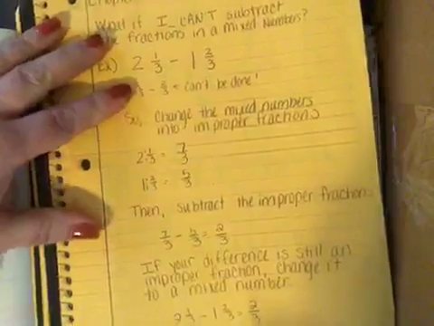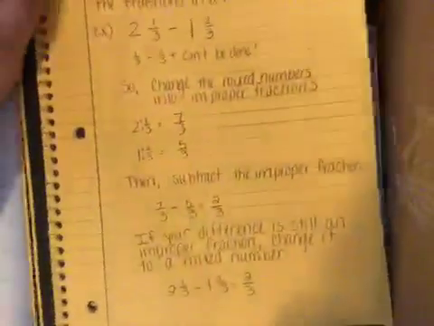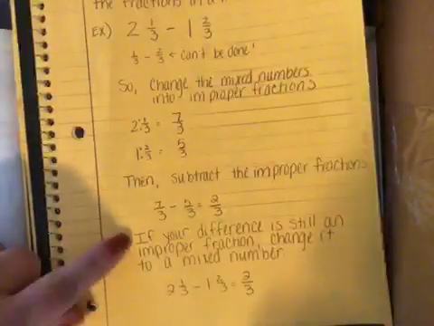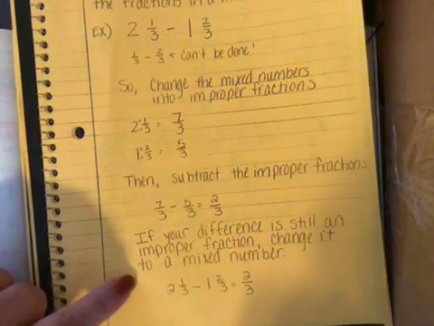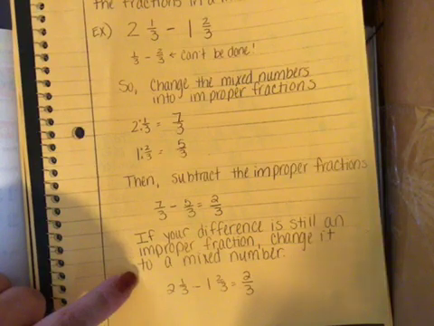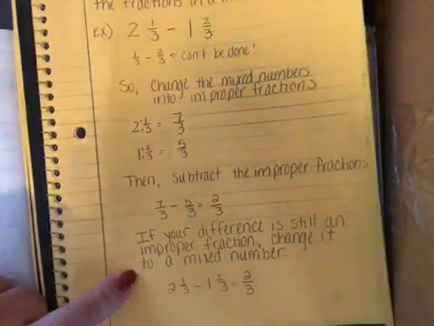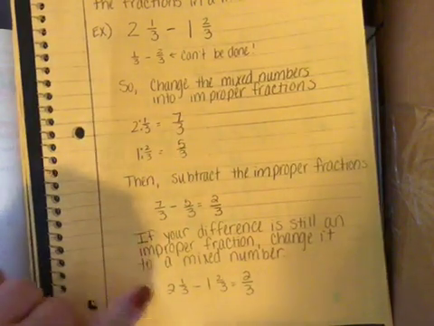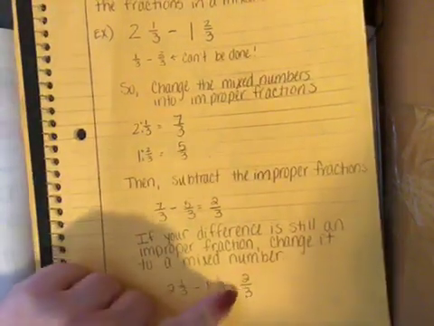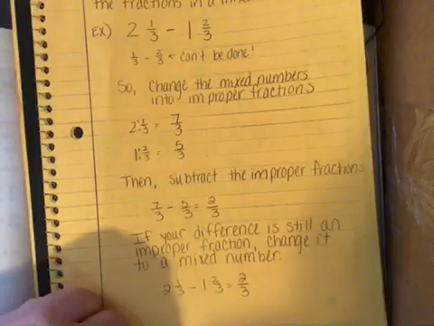Down here at the bottom of this page, though, if your difference is still an improper fraction, you can change it back to a mixed number. And I'm pretty sure we're going to see some examples when we're going through pages 690 and 691. But for this one, we get 2/3 and we're doing great. Okay.